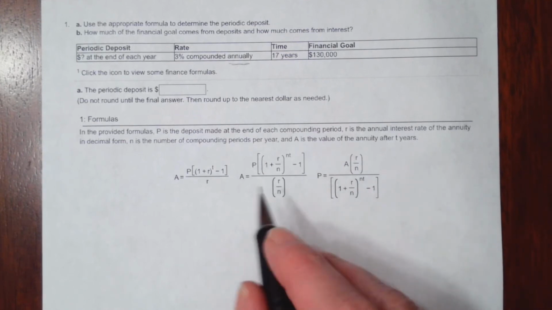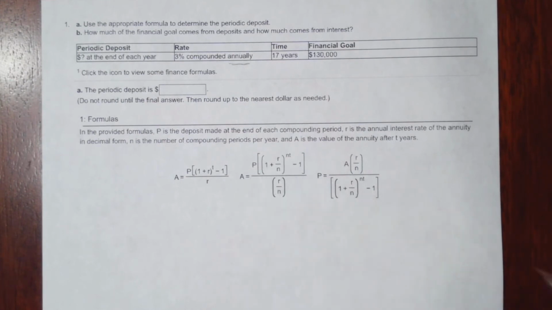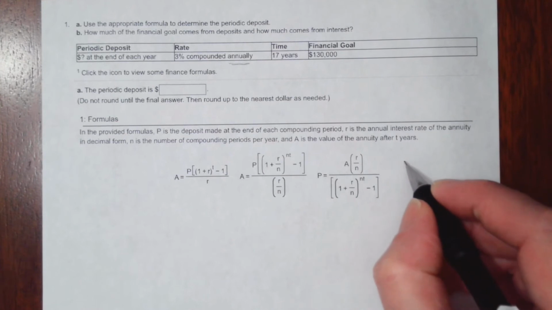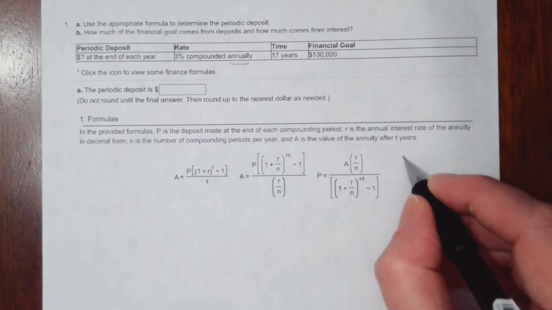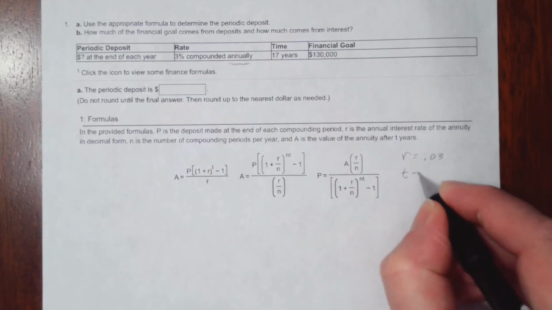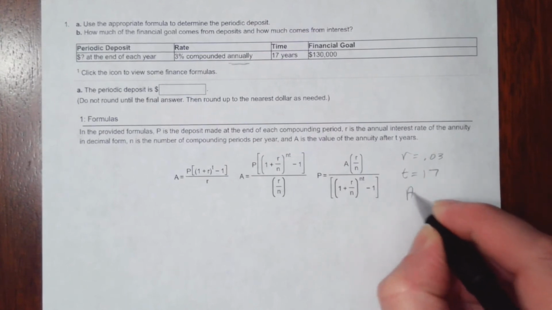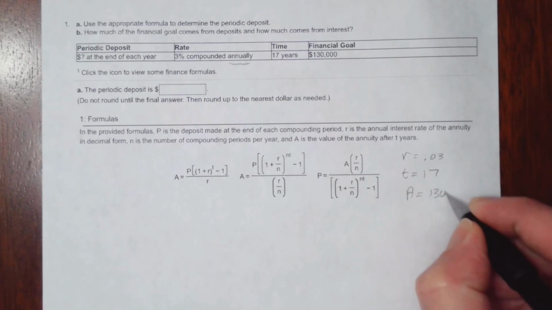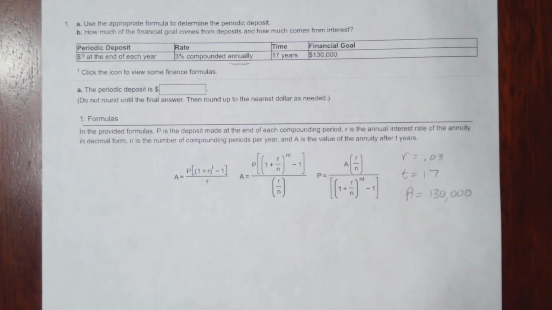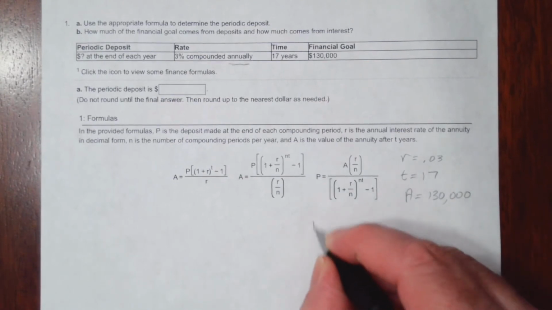So A is future value and P is the periodic deposit when you're dealing with annuities. And so in this case, we're going to want to use this formula here where our rate is 0.03, the time is 17 years, and A, or our financial goal, is 130,000. So I'm going to go ahead and plug those numbers into this formula here.